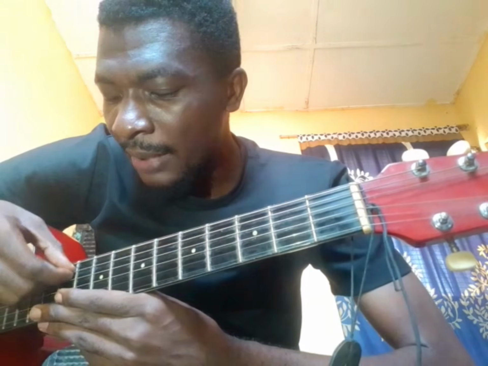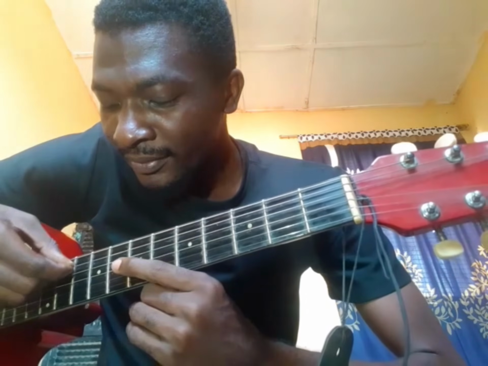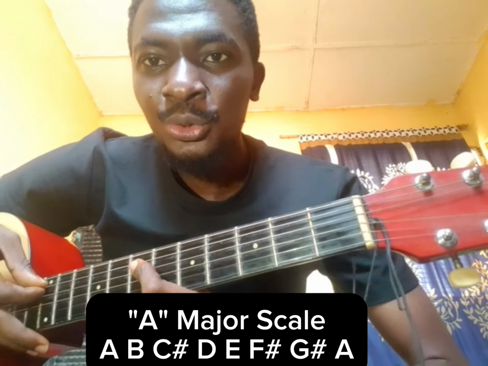So now take note of this. If you want to form a major scale in the key of A, this is basic music theory. I'll just take out like 30 seconds to do this. The name of this fifth string is the A string. The aim of this tutorial is not to tell you the names of the strings. So the name of this fifth string is A. If you want to form the major scale in the key of A, what should you do?